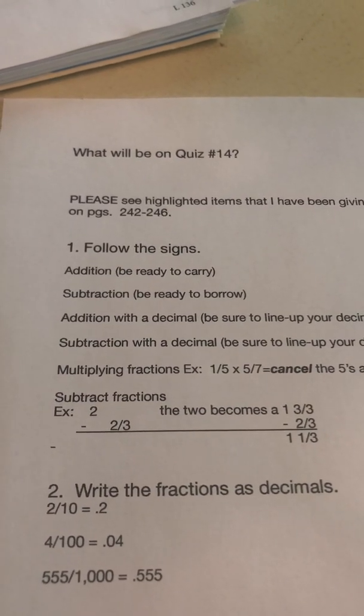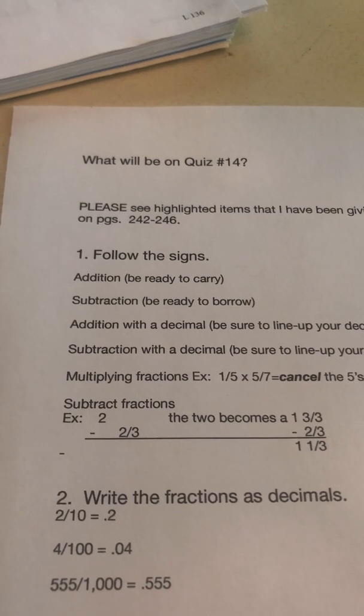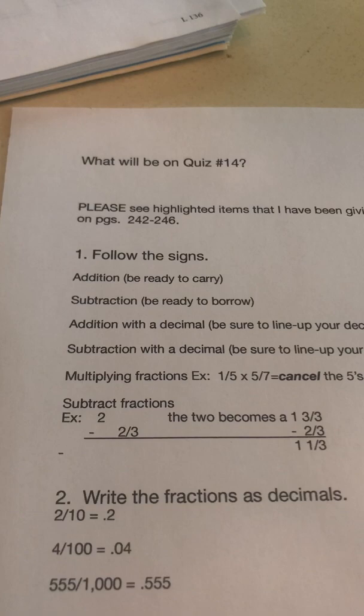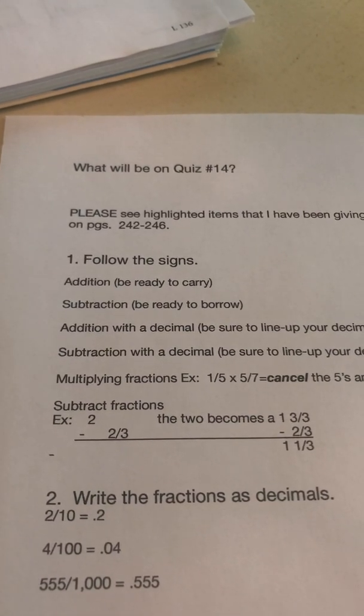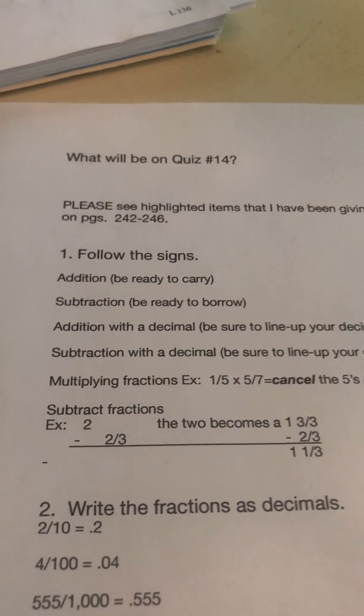When you subtract fractions, I wanted to remind you of something. When you have 2 minus 2/3, some of you on the test forgot to borrow from the whole number, and then you forgot, once you borrowed from the whole number, what your fraction should be. So let's review this just a minute.